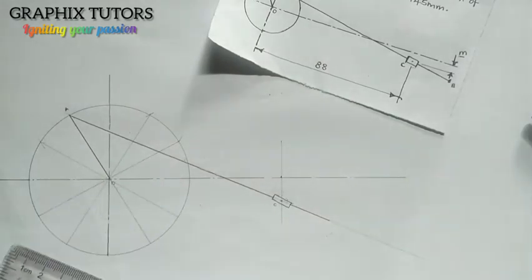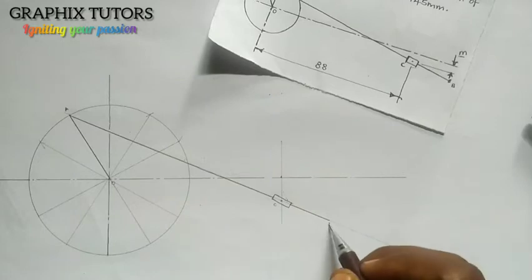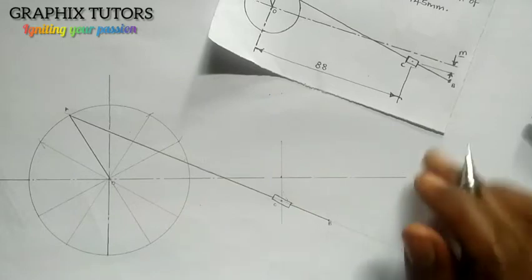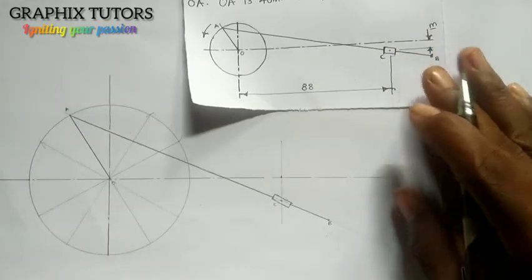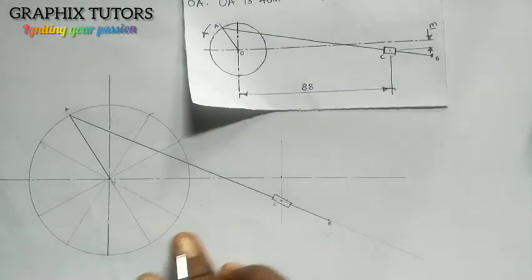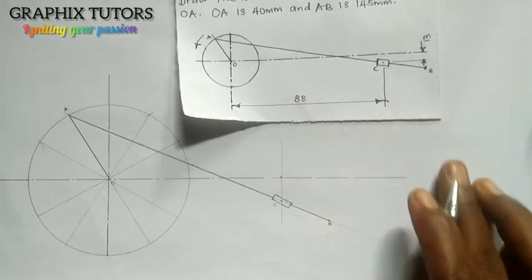Now this is my A and this is what? My B. Right? So we have successfully drawn this. We replicated this diagram here.